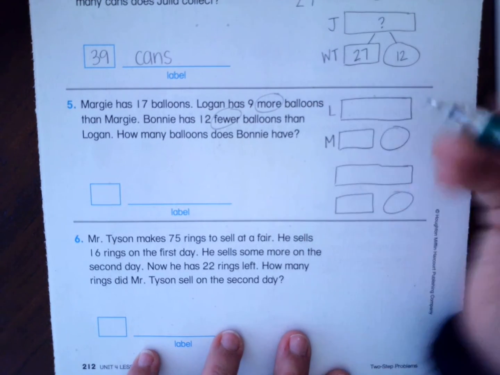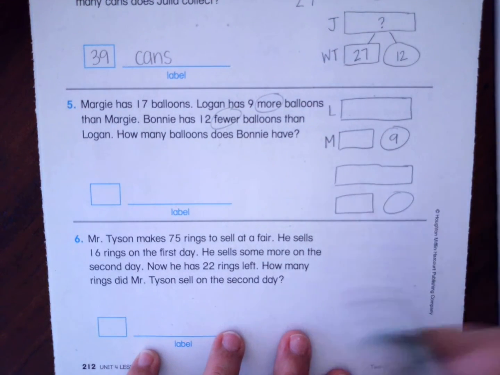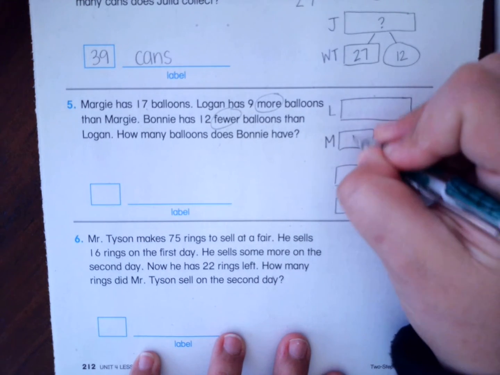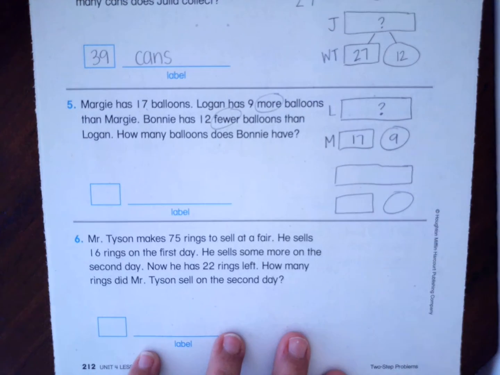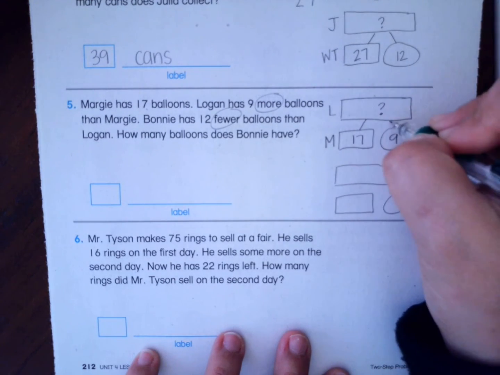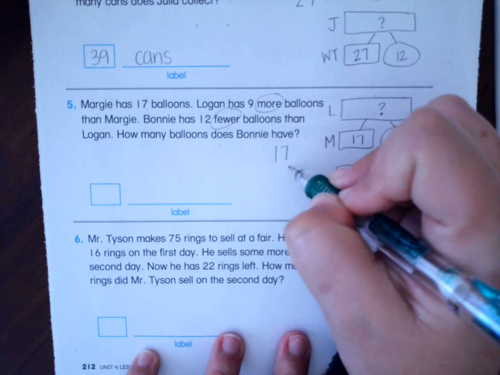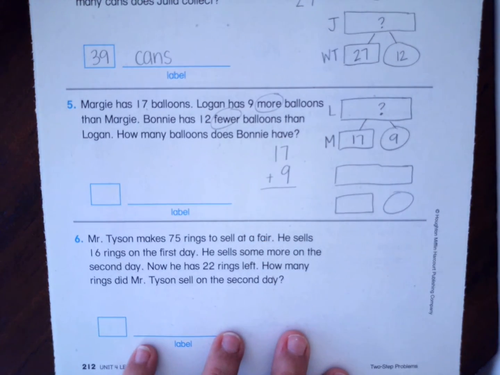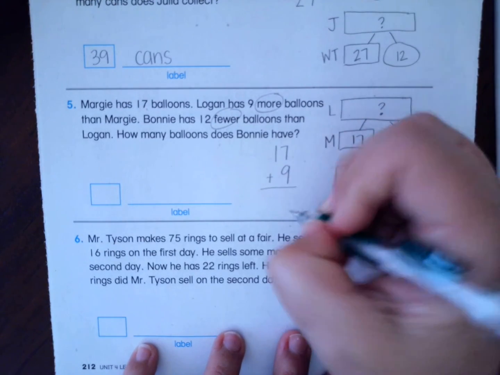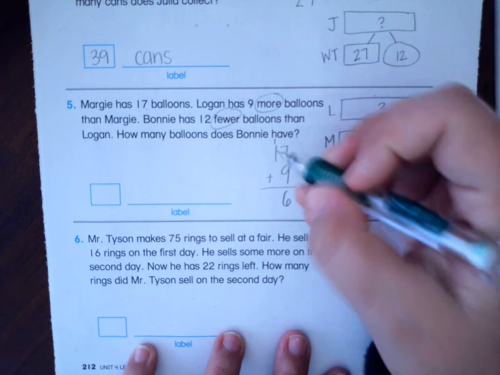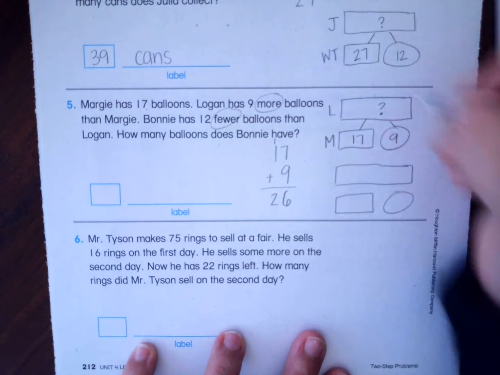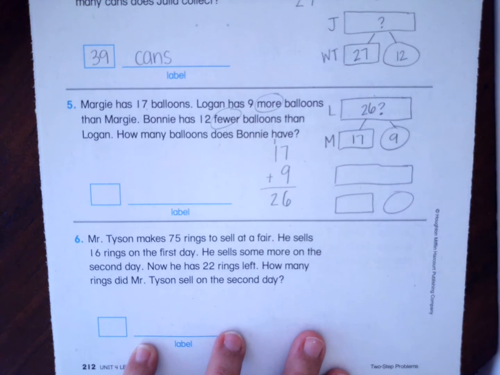I know that 9 more goes in my oval. And Margie has 17, so that goes right here. And I'm going to put my question mark in that top box. So now I can figure out 17 plus 9. I can solve that. Take a minute and solve 17 plus 9. Okay, so 17 plus 9. 7 plus 9 is 16, that's 6 in a new group, and then 1 plus 1 is 2. And since I know that I need Logan's information, I'm going to put my 26 right there.